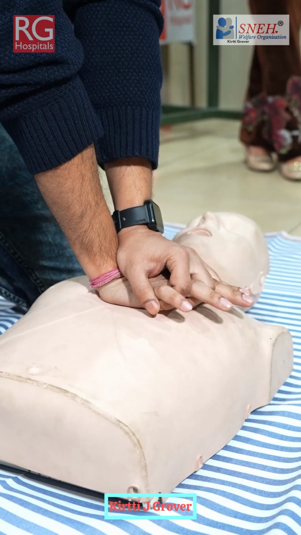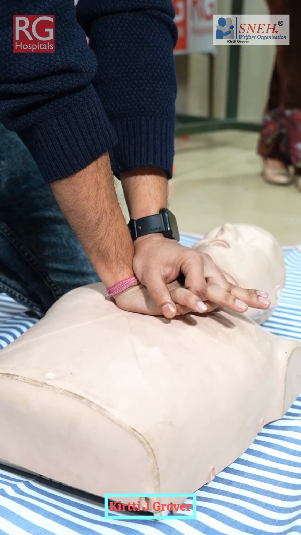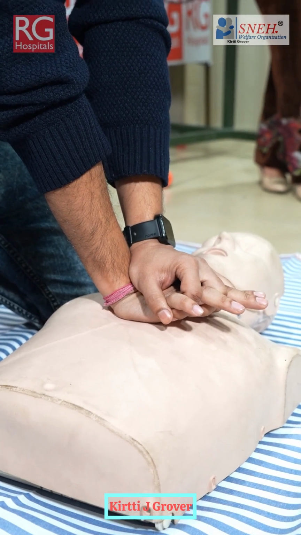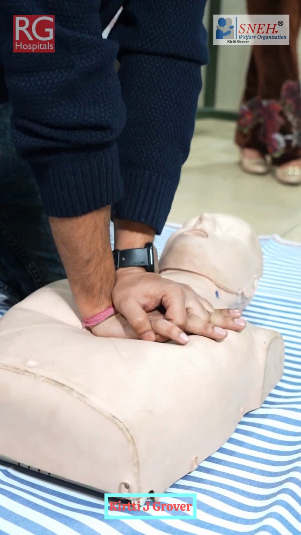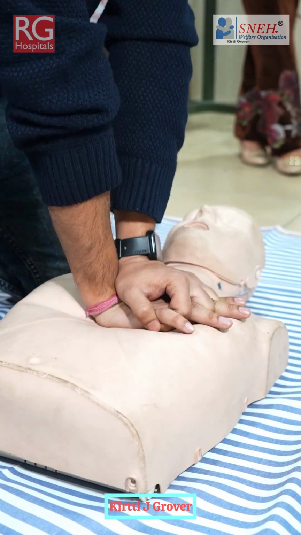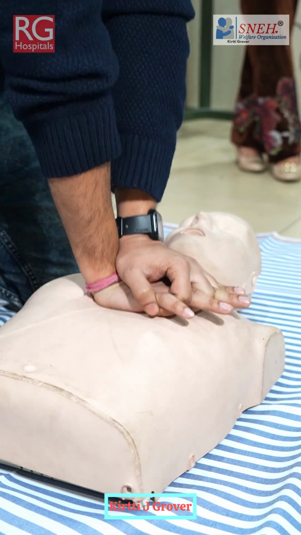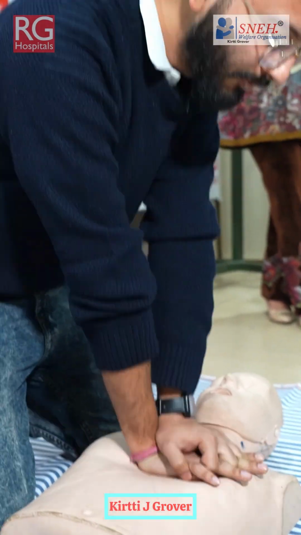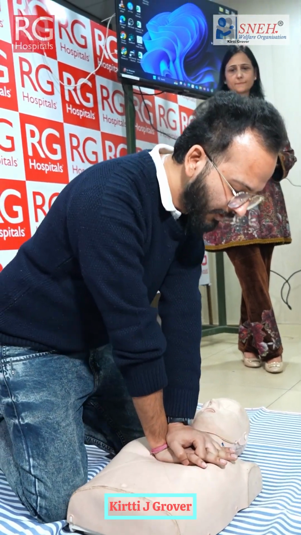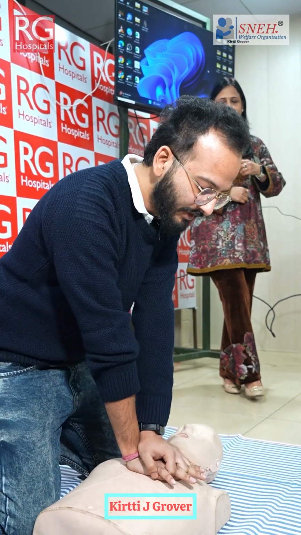So chest compressions would be 30 compressions at a stretch, at a rate of 100 to 120 compressions per minute. Right. So 1, 2, 3, up to 30.